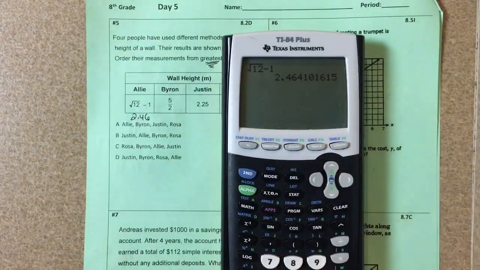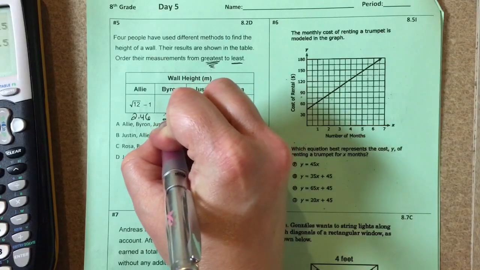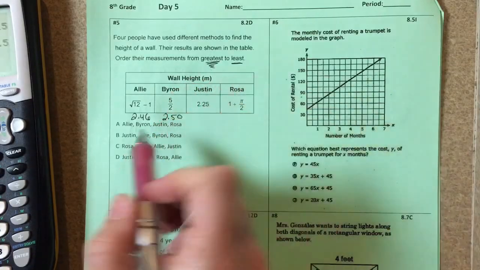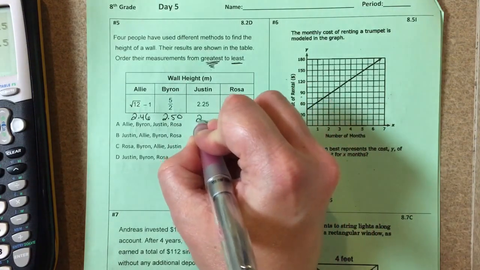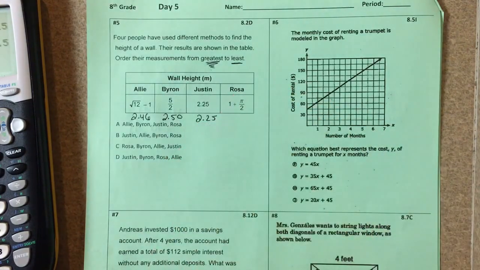Then 5 halves, a fraction bar just means to divide. 5 divided by 2 is 2.5. Well, I'm going to go ahead and write it with a 0 there just to keep everything 2 digits under the decimal. And then Justin, I don't even have to change.